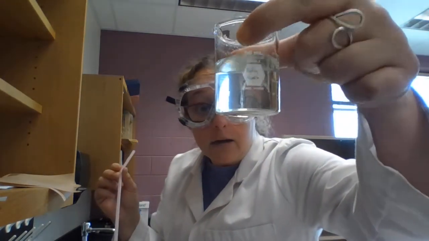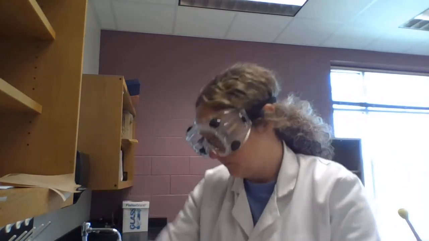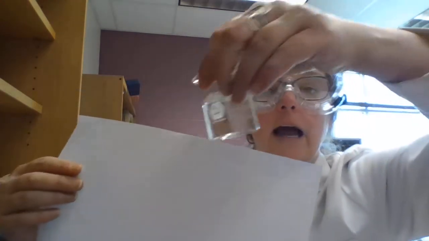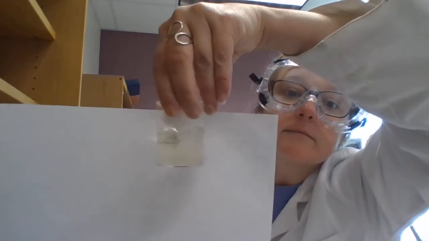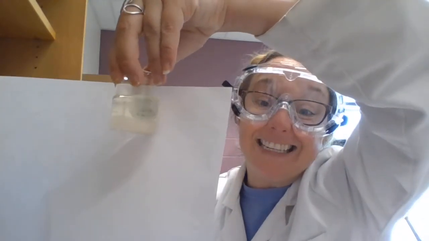And check this out. The color has already changed. Let me do just a little bit more. The color is kind of hard to see on camera. But you can see it is a slight yellow. It's more yellow in person.